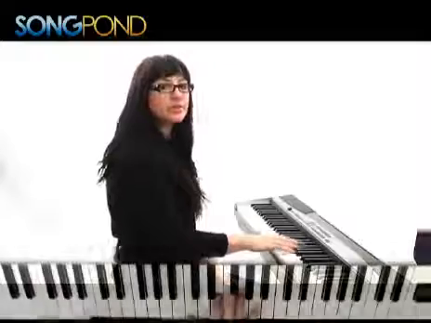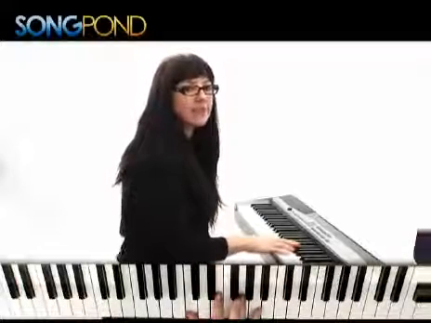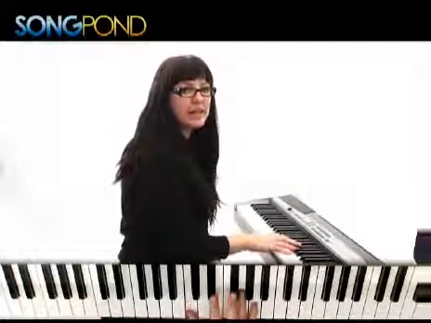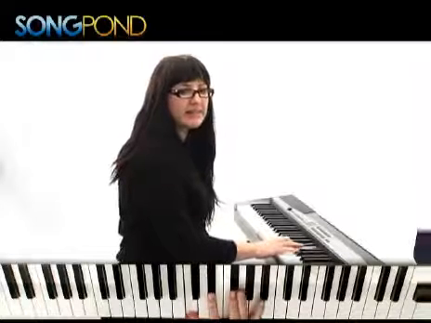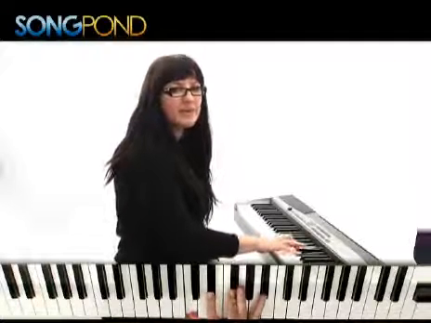Here is an example of the C minor 7 flat 5 chord. We're going to start on C as the root note, so it's C minor 7 flat 5. We have C is the root note, E flat is the minor third, G flat is the flattened 5th, and B flat is the minor 7th.